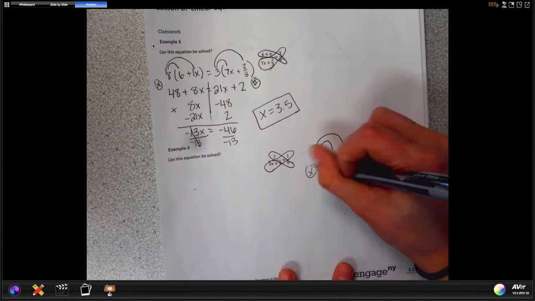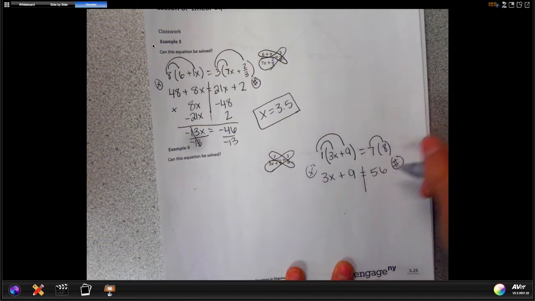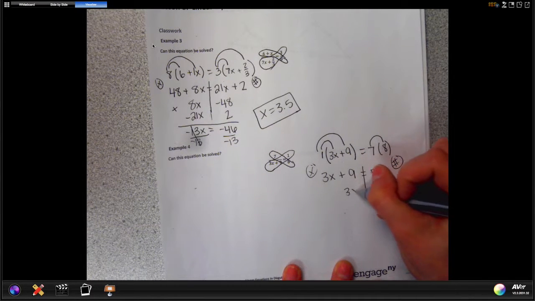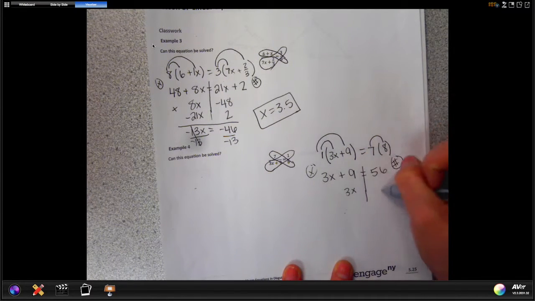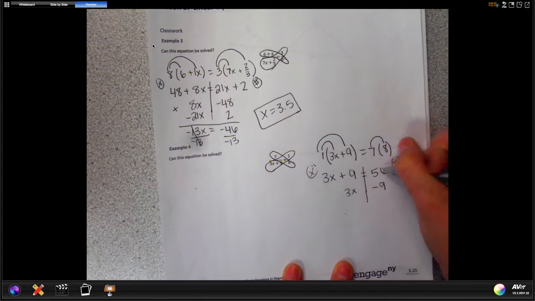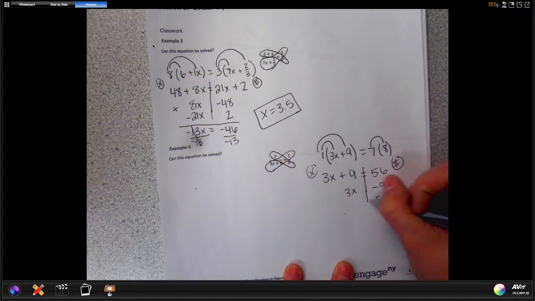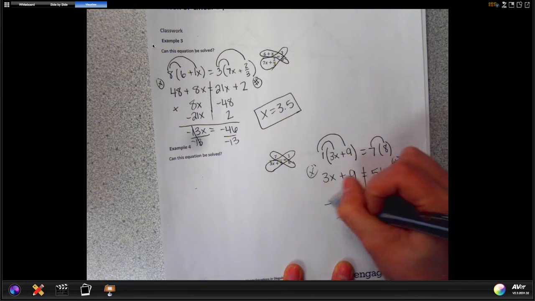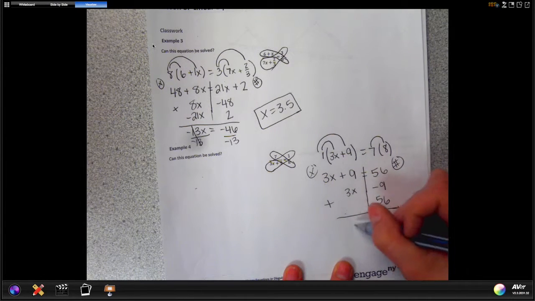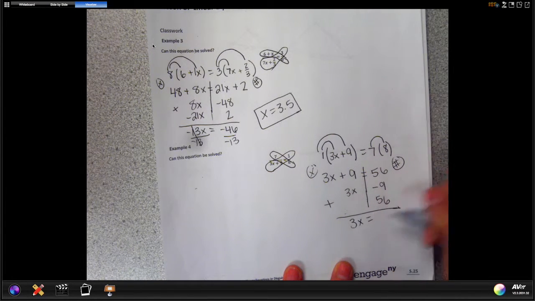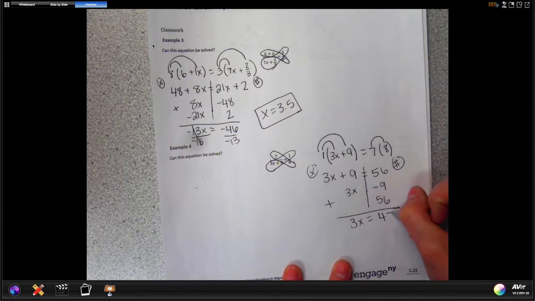X's are on the left, numbers are on the right. So 3x gets to stay here. The 9 crosses the line, so it's negative. 56 stays on its own side, so it stays positive. Add them up. 3x doesn't have anything to add to, so it's still 3x. Negative 9 plus 56 is going to be 47.